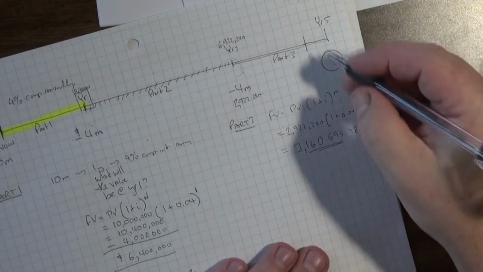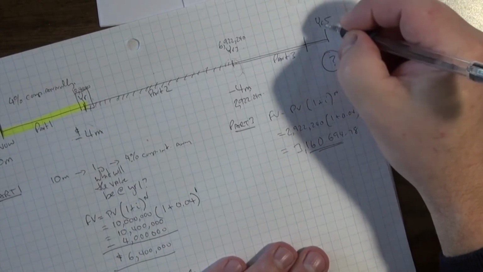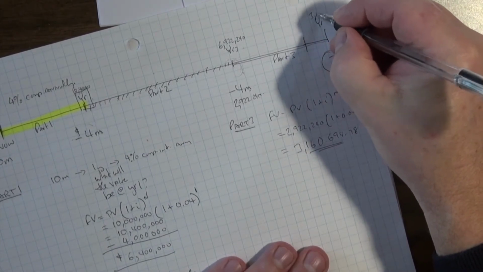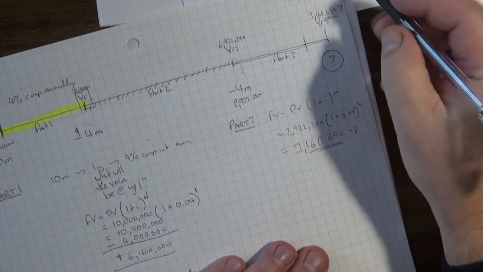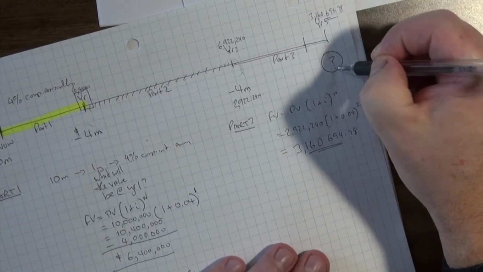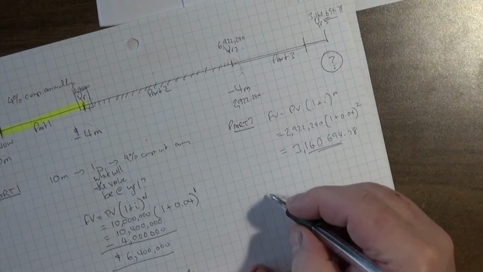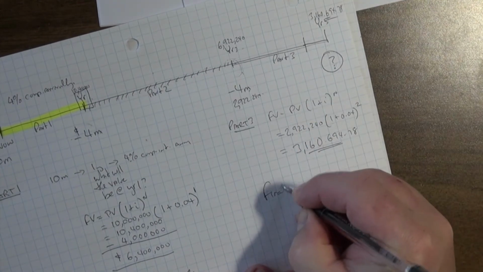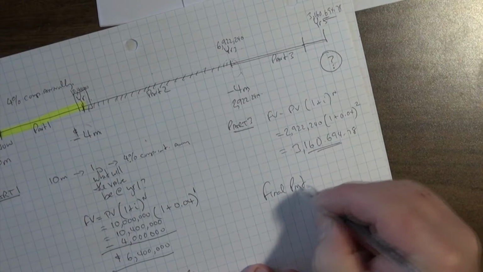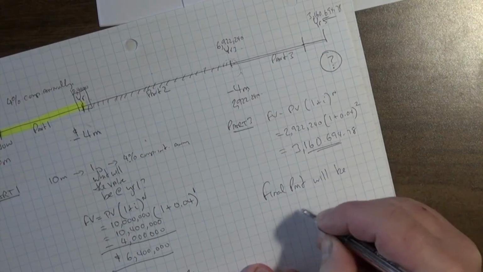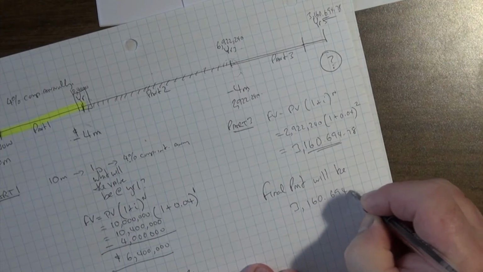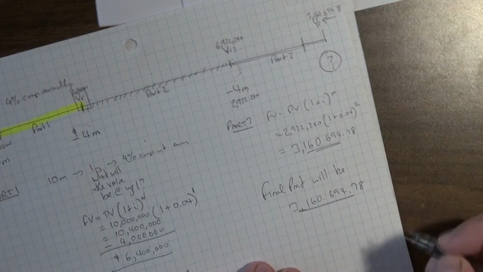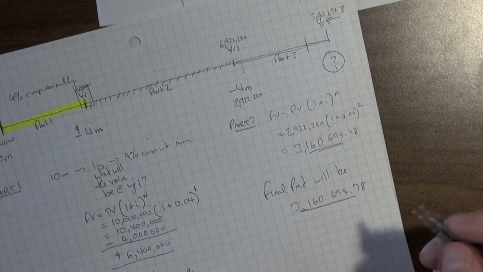So essentially, on that day, year 5, there'll be $3,160,694.78 owing. And because of that, in order to pay it off, the final payment will be $3,160,694.78. And that's how that works.